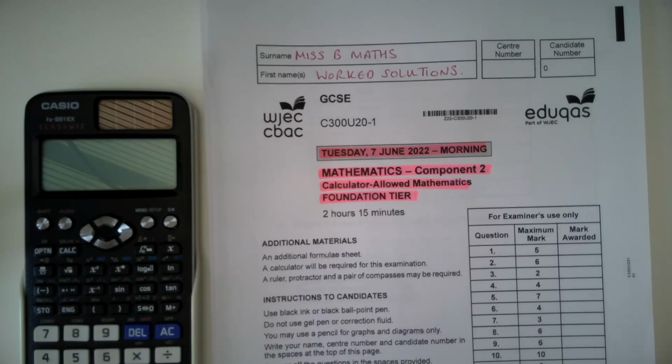It will focus on questions 5 to 8, which account for 20 of these marks. Eduqas Component 2 papers are calculator papers, so a calculator should be used. A little disclaimer, there may be more than one way to answer a question. The methods shown in this video are not the only way some mathematical skills can be applied. Okay, let's get started.